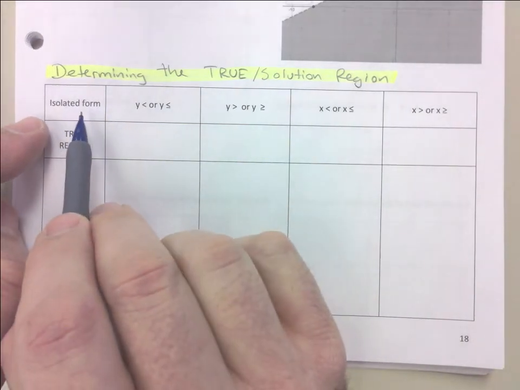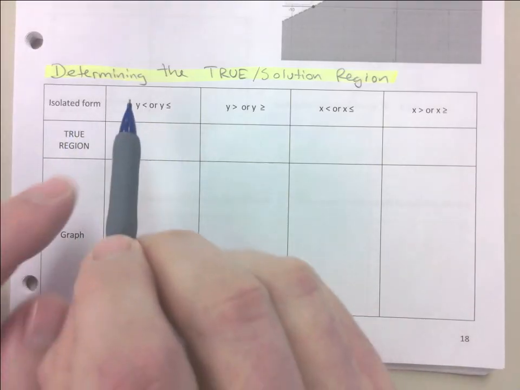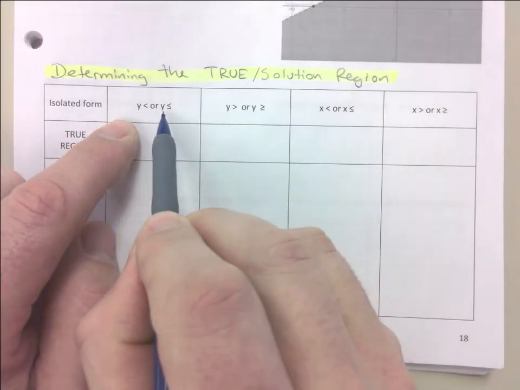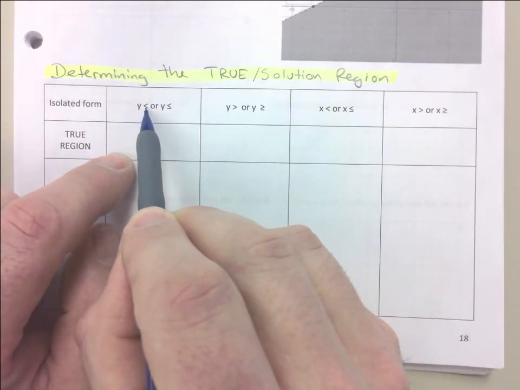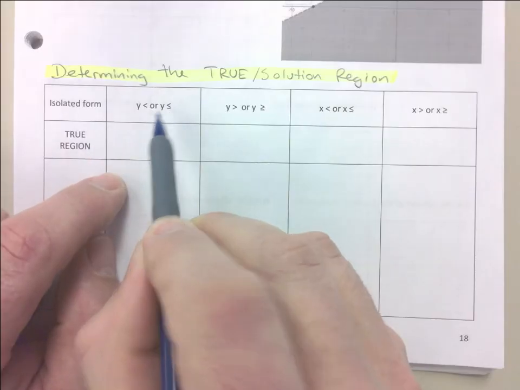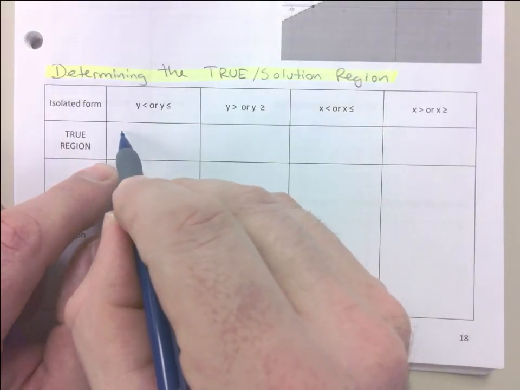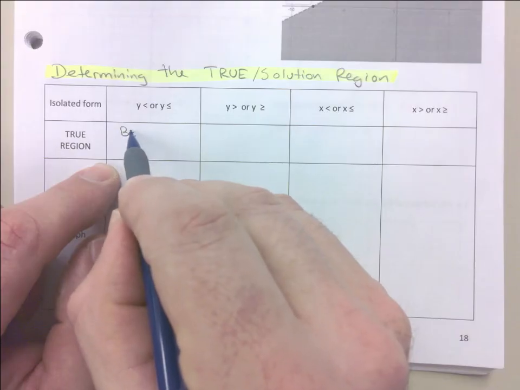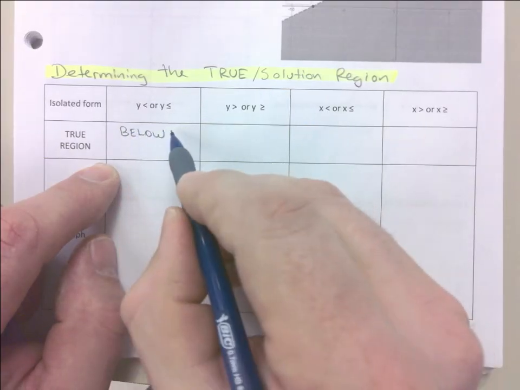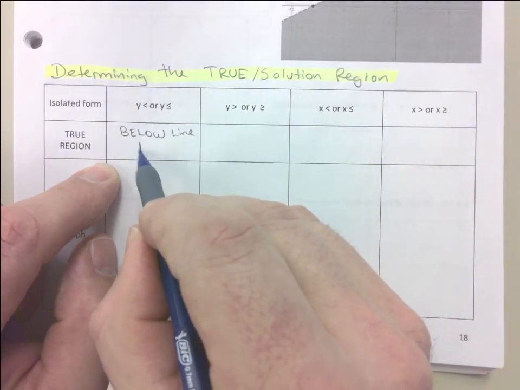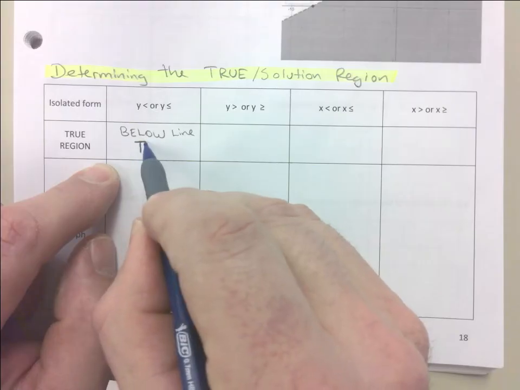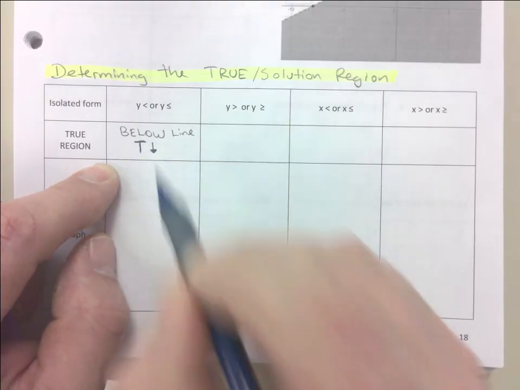It turns out that when you isolate any of the inequalities and you have y on its own, when you end up with y is less than or equal to, the true region is below the boundary line. So I say this is the key that I use. T is below the line.